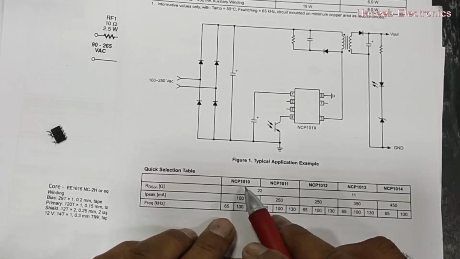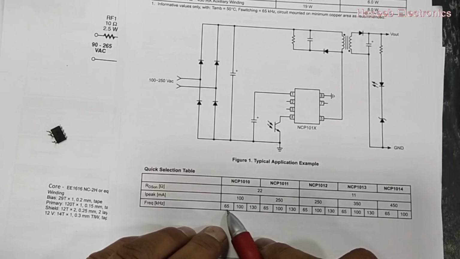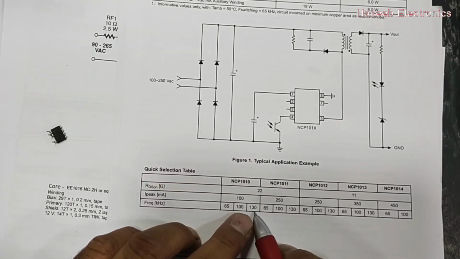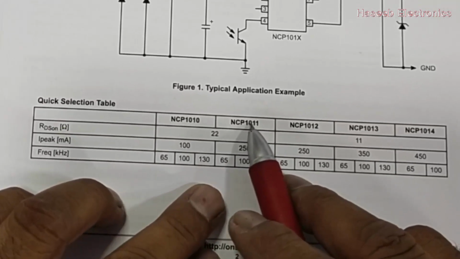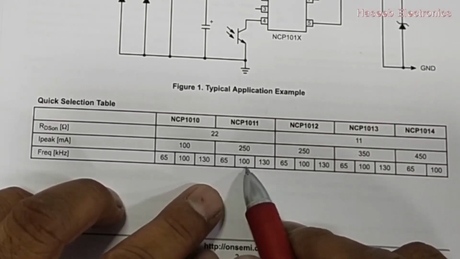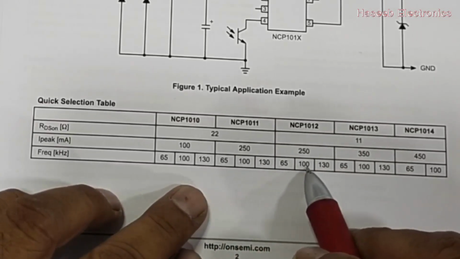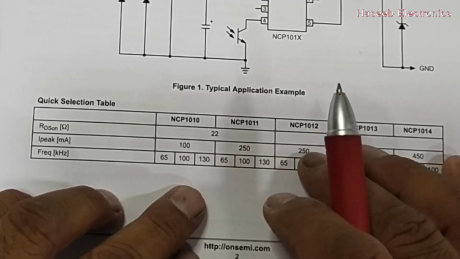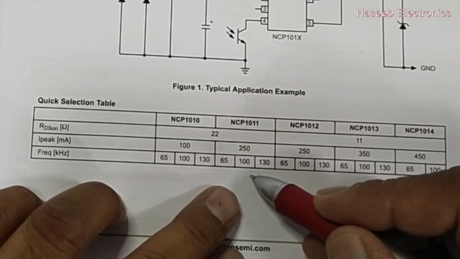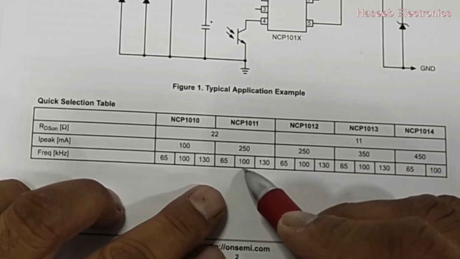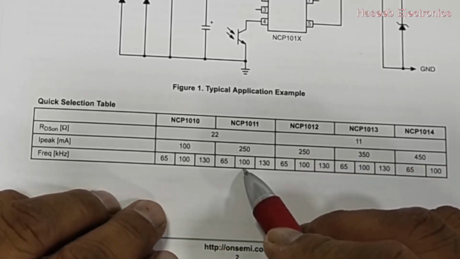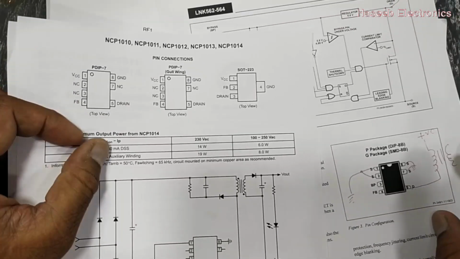Because every IC, 1010, is also available in 65 kilohertz, 100 kilohertz, 130 kilohertz. 1011, that is 65, 100, 130. 1012, 65, 100, 130 in different power ratings. So we have to select the -100, and then we have to make some changes.